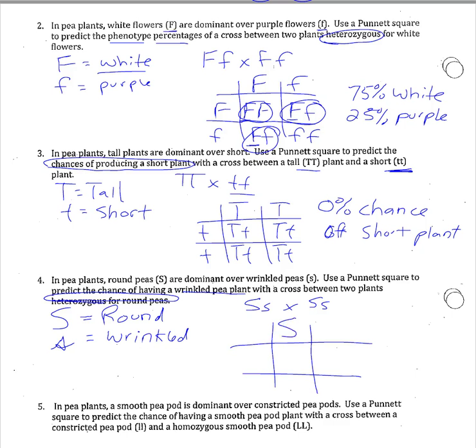So I can set this up and go back to my cursive s so you can see the difference when I write them side by side. And we're going to find out that there's going to be lowercase s, there's going to be a chance that they do produce a wrinkled seed, and it's this guy down here. So my chance of producing a wrinkled pea plant is 1 out of 4, or 25% chance of producing a wrinkled pea plant.